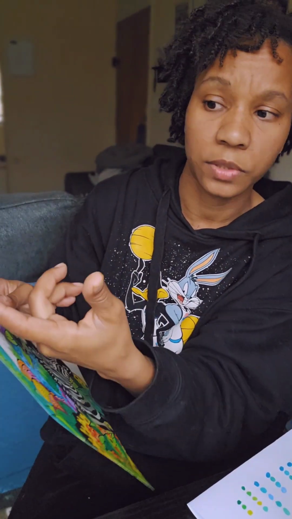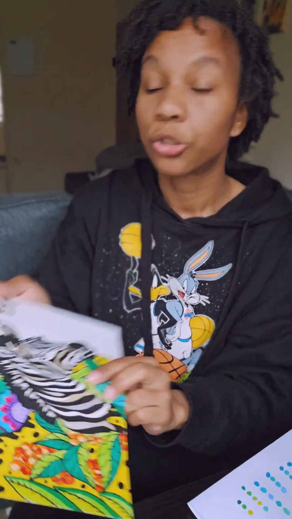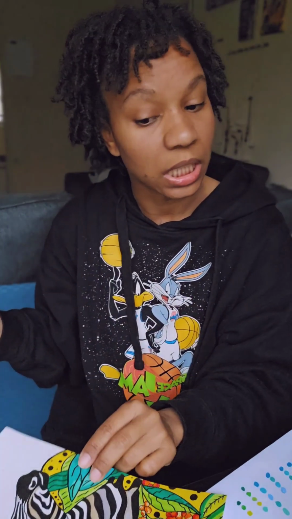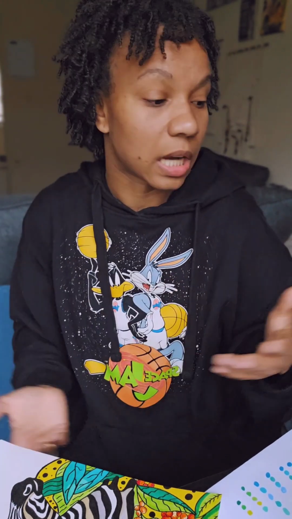In the leaves there's gonna be greens, in the flowers there's gonna be different colors, right? So that's how I go with the color combinations. It works for me. It's a process in its own, but that's why my drawings come out the way they come out, because of the color combinations that I create.